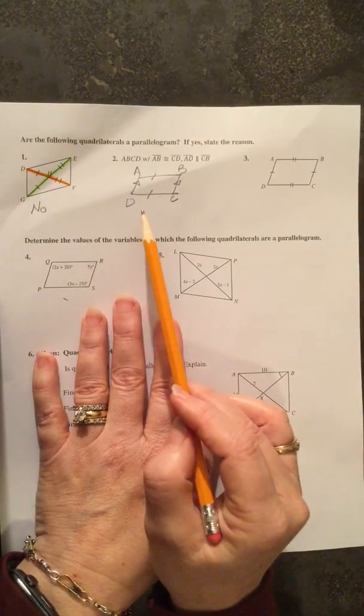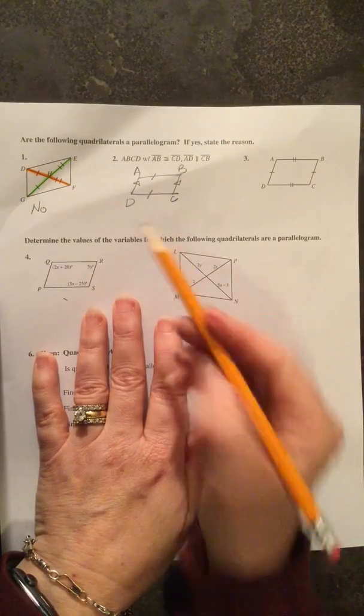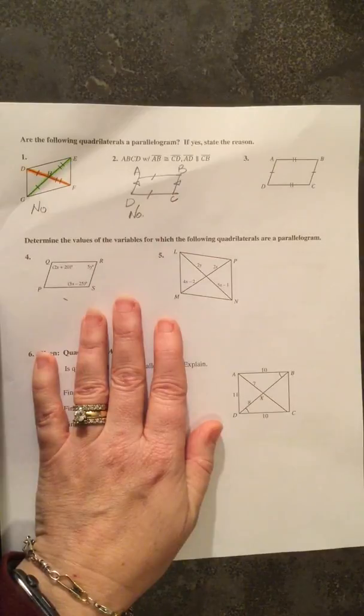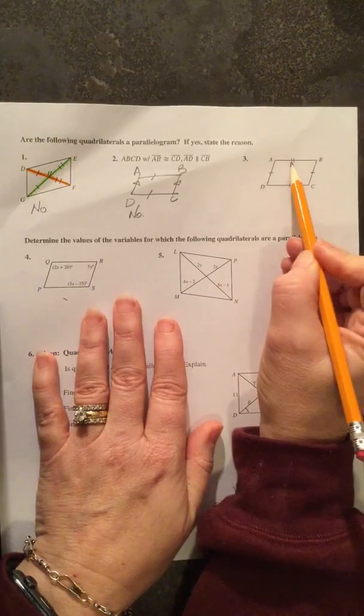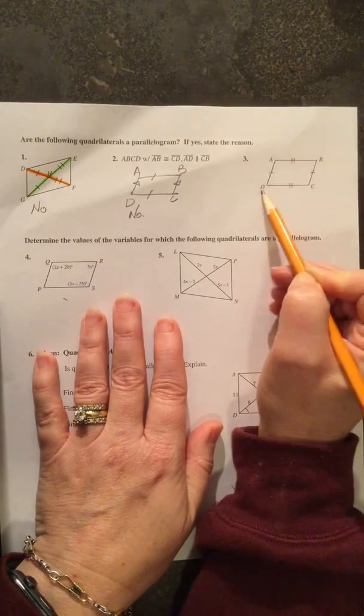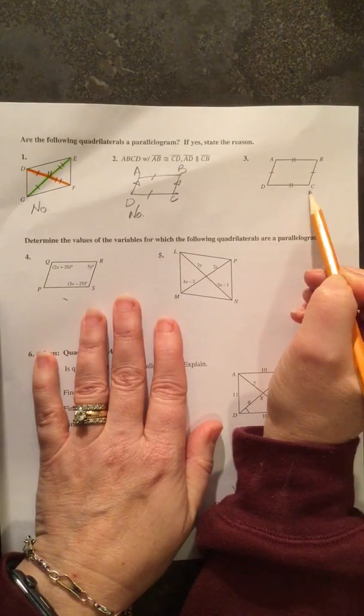This picture doesn't fit either of those. It is a mixture. So the answer here would be no. It is not a parallelogram. All right, moving on to number 3. Once again, we have A, B, C, D. And we notice that AB is congruent to CD, and AD is congruent to BC.